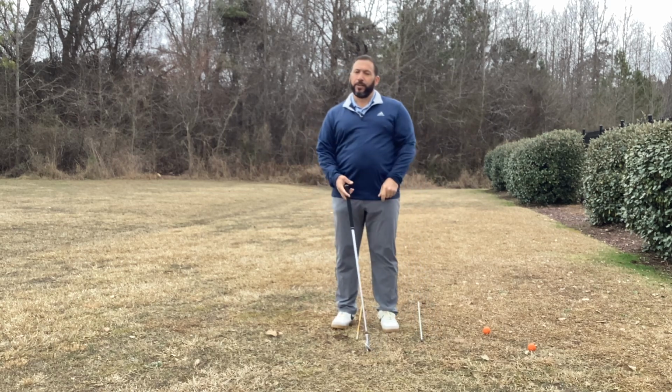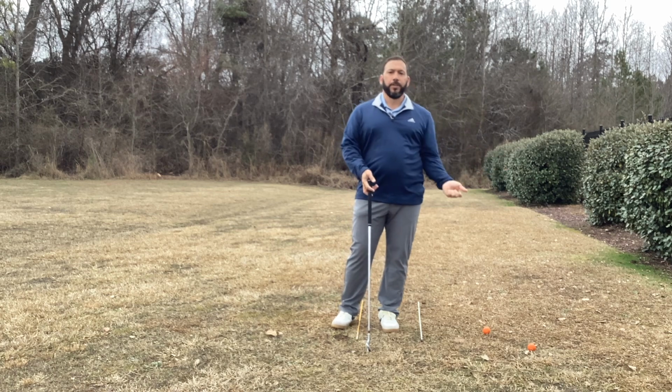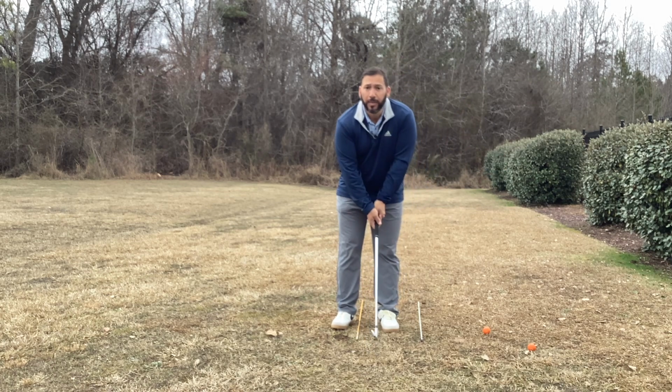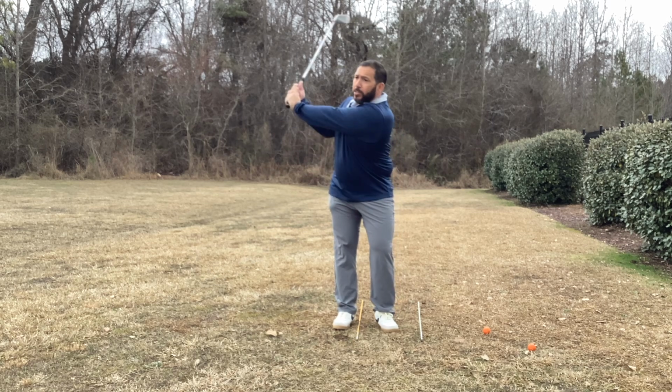Like I said earlier in the introduction, for every way there is to curve the ball to the left, there's a way to curve the ball to the right. And we do that by cupping our wrist. We get to the top of our backswing, and we go from a flat wrist to a cupped wrist, which leaves the club face more open.